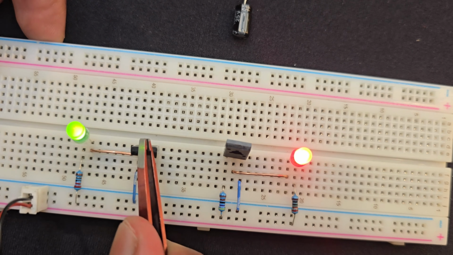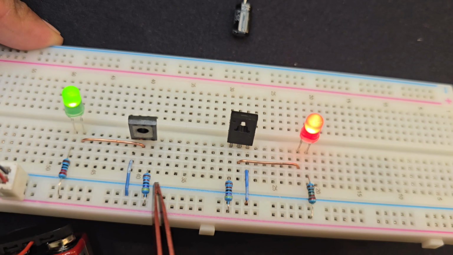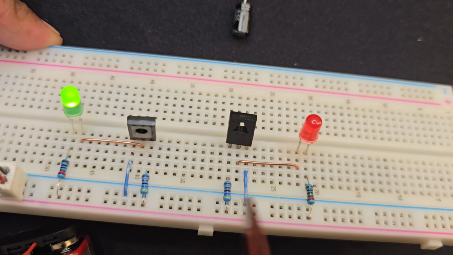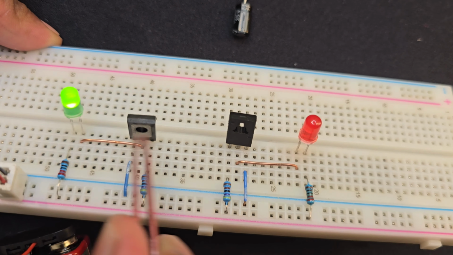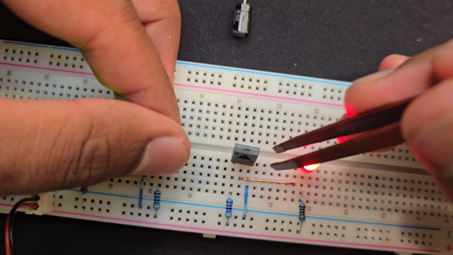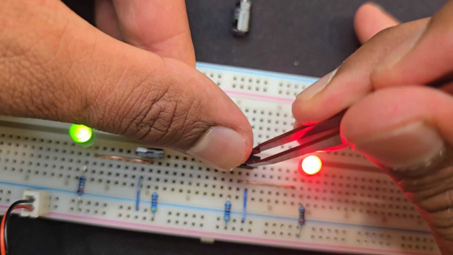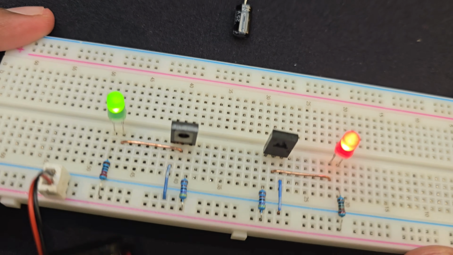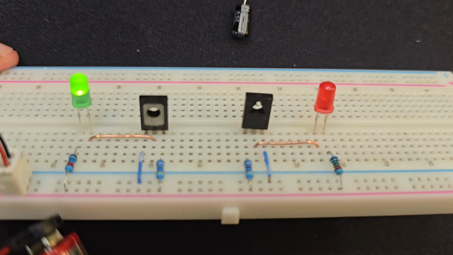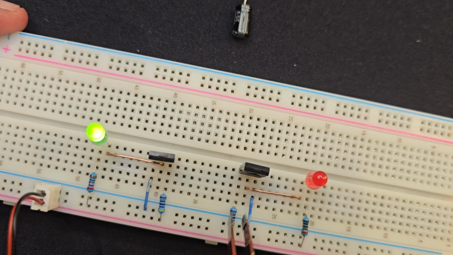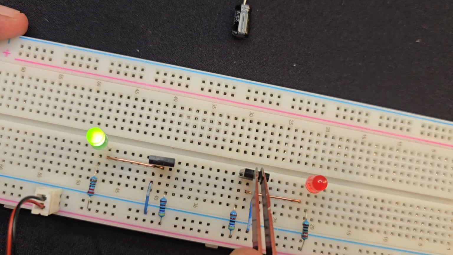You have to notice I flipped this transistor. That's why these two resistors come close to each other, because I flipped this one and that one connected the other way. Okay, now we had two LEDs. We turned on two LEDs. It's a loose connection. It's not a great breadboard.